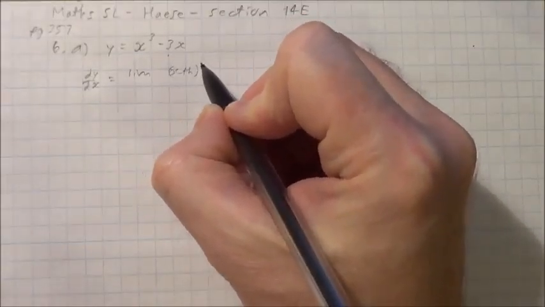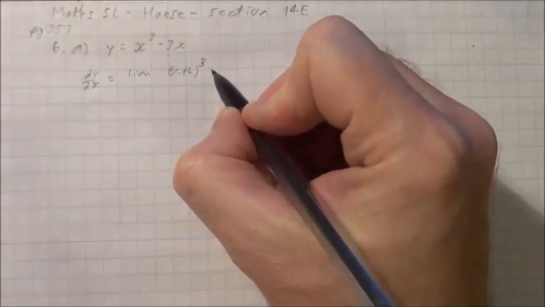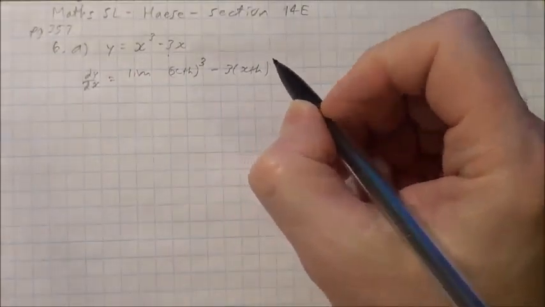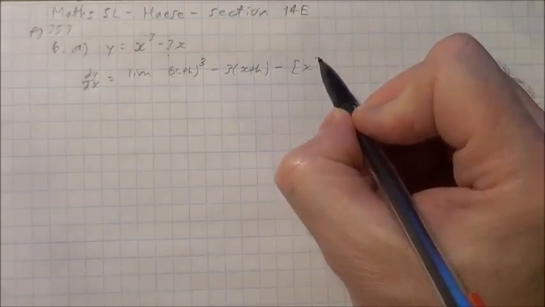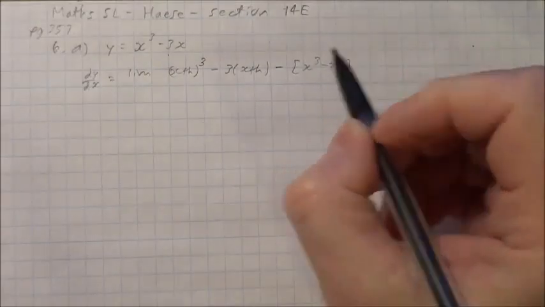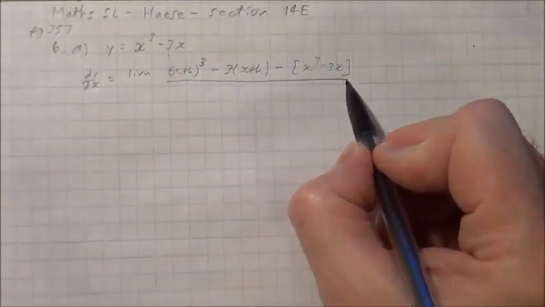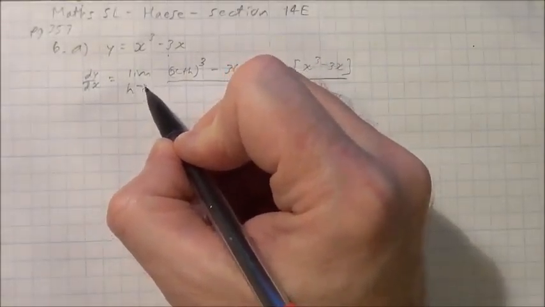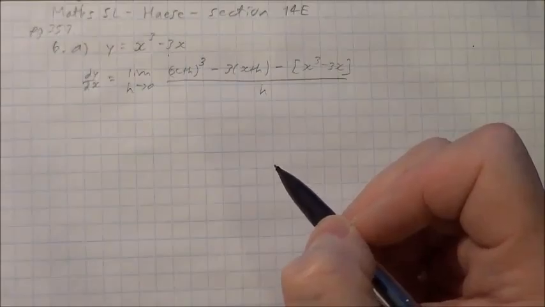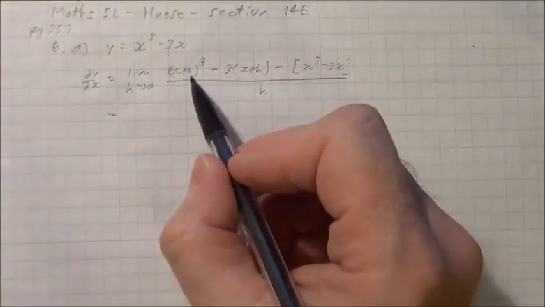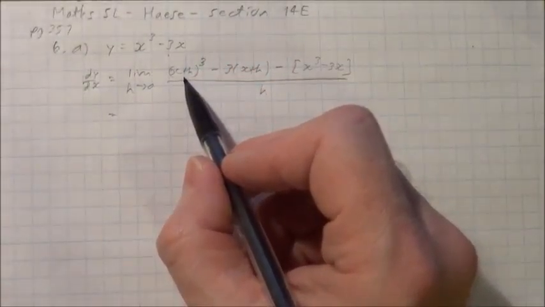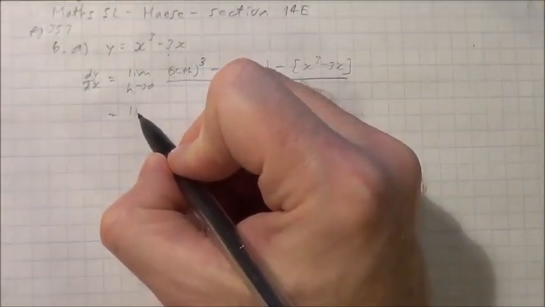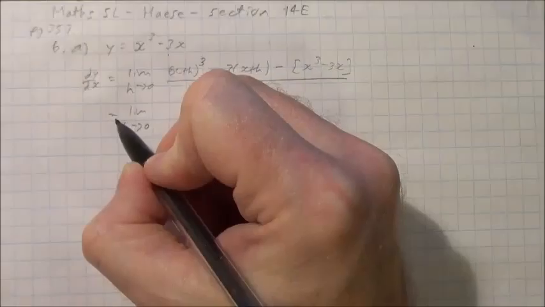when x plus h cubed minus 3 quantity x plus h minus x cubed minus 3x all over h as h approaches 0. So we'll expand this part out and expand this and then see what happens with a little bit of simplification along the way.